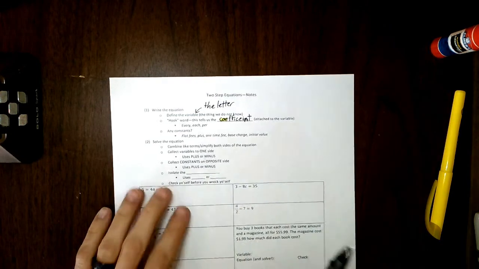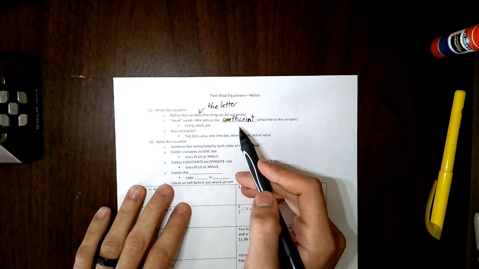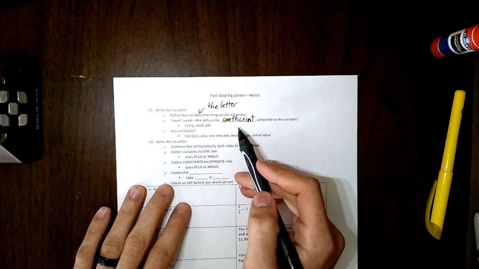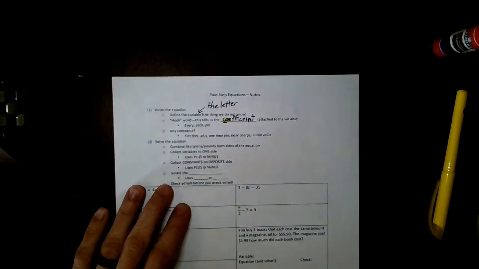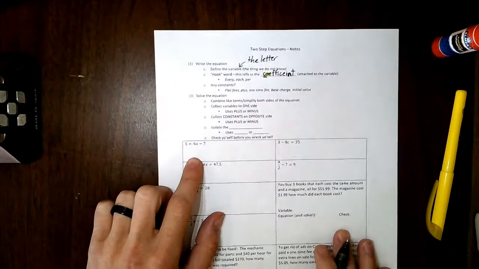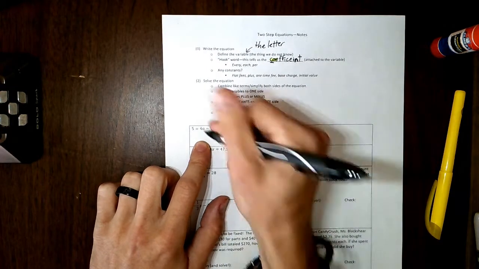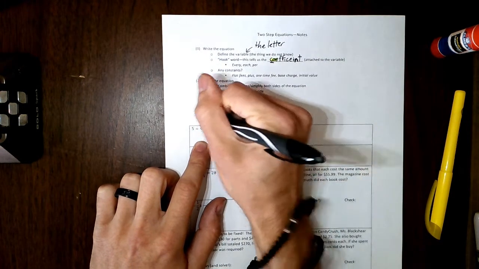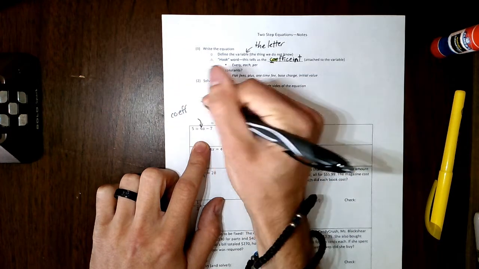Okay, so the coefficient is going to be the number that's attached to the variable. It's always going to be with the letter. Okay, so a coefficient is always going to be with the variable. So what number here is the coefficient? 4. Coefficient.